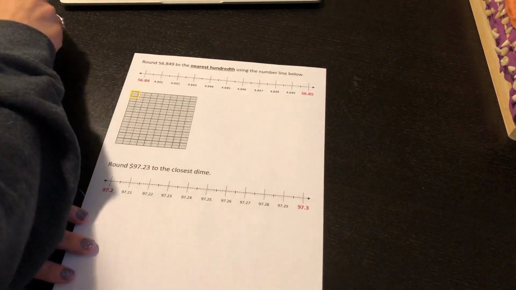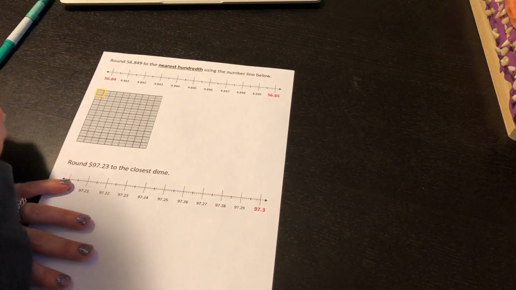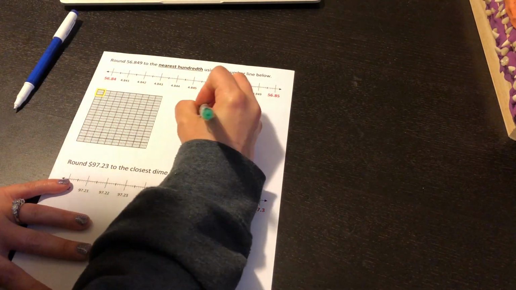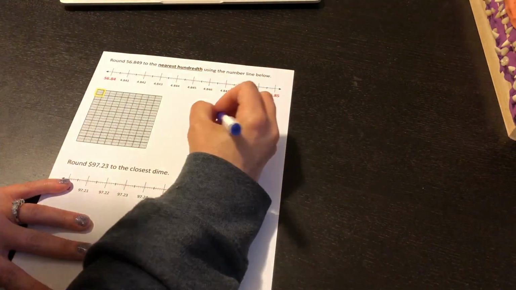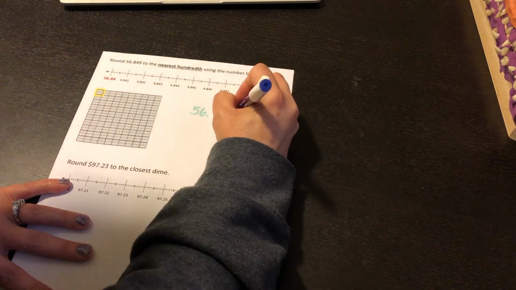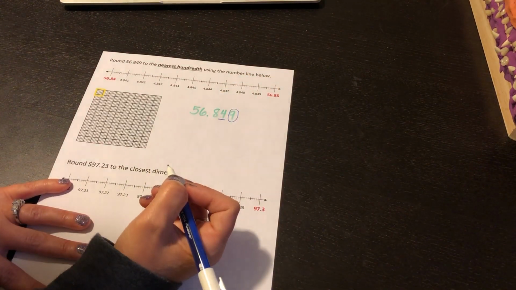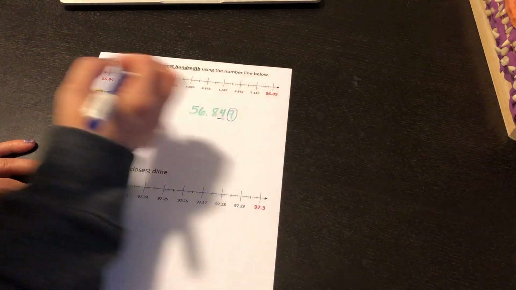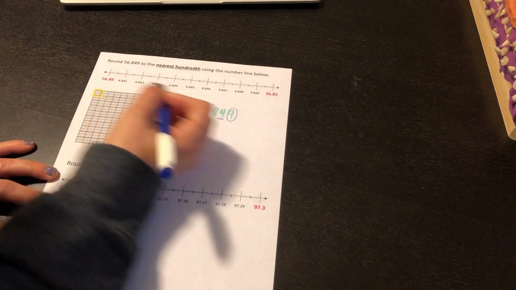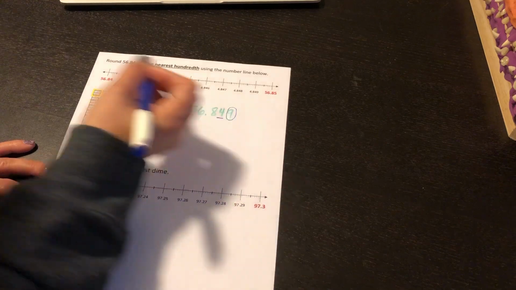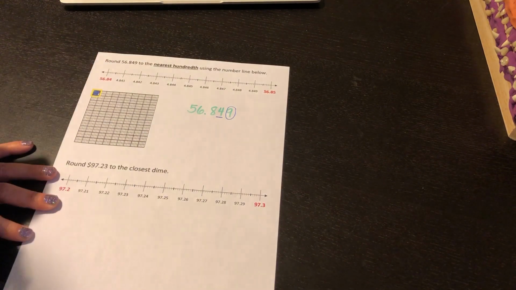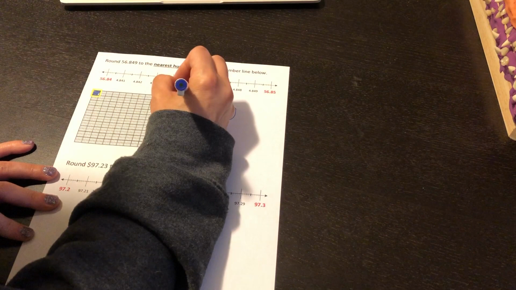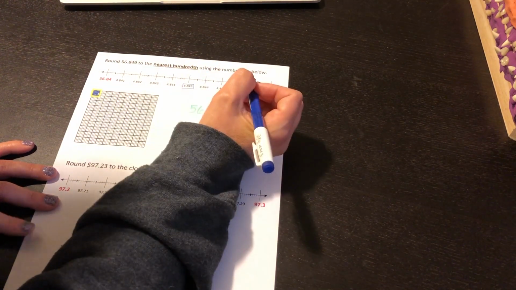All right, let's look at it again. It says round 56 849 thousandths to the nearest hundredth. So it's going to be the thousandths that dictate whether or not we round up or not. Remember, a hundredth is our square, and the slivers inside are the thousandths. If we have 9 of them, we definitely are very close to doing so. On our number line, here is the midway point.